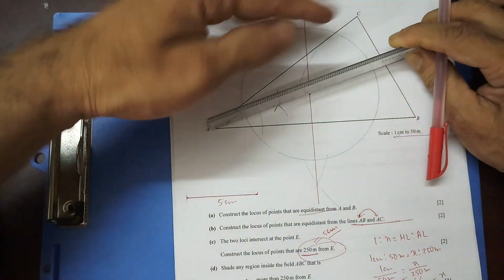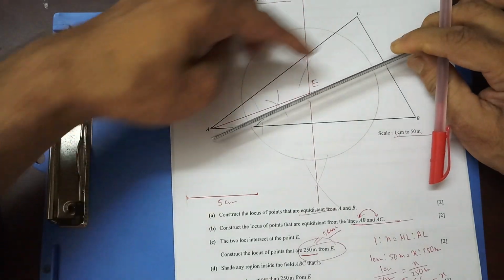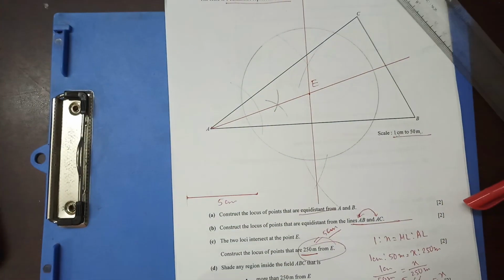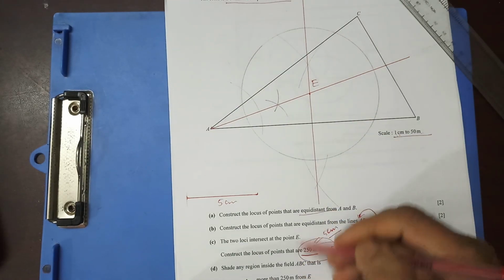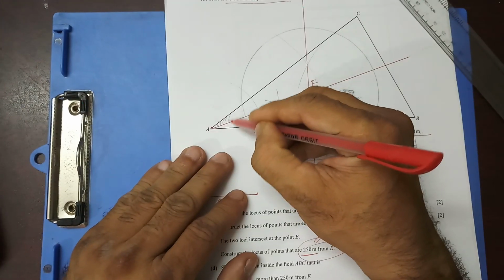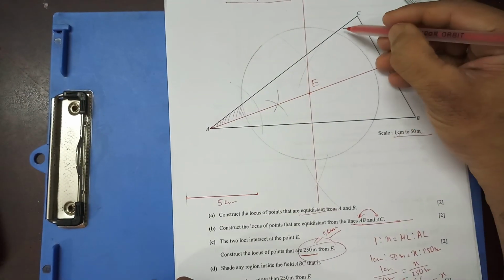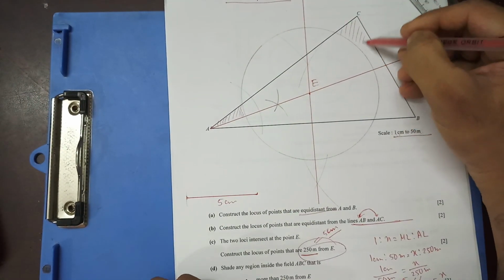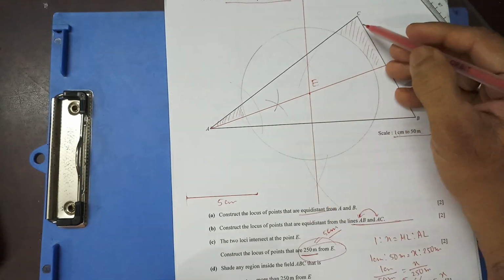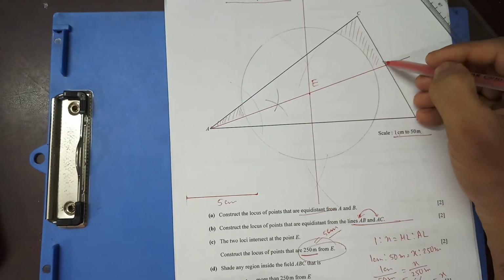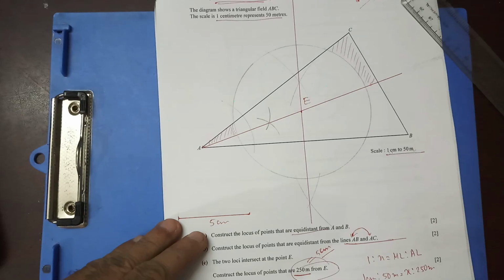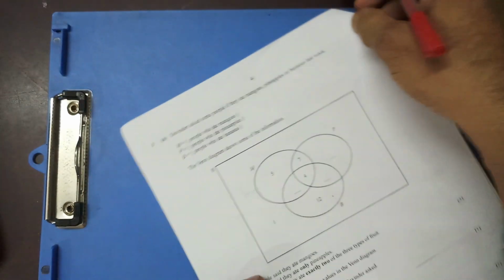Now it says closer to AC, so this part, and it must be more than 250 meters, so it can be this part over here, and it could be this part over here, closer to AC than AB. So that's my locus of the required region, whatever is given.